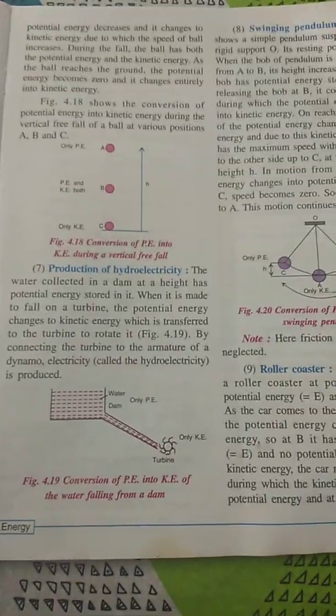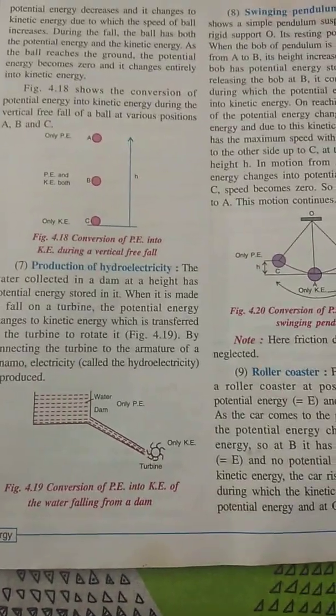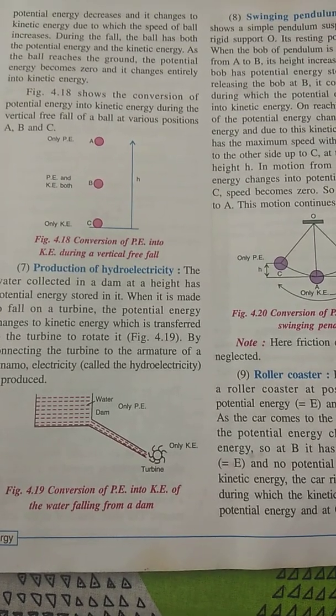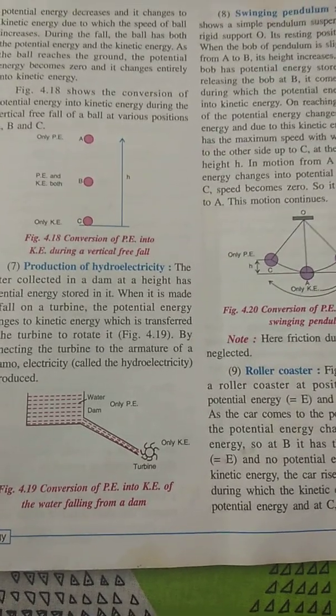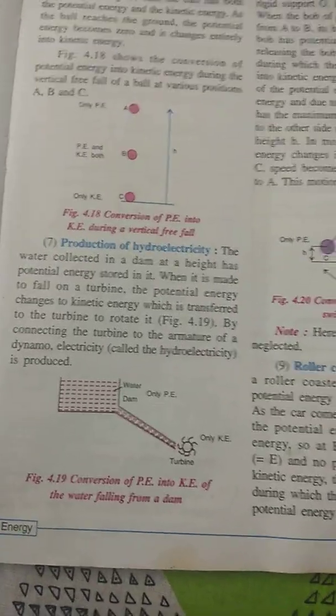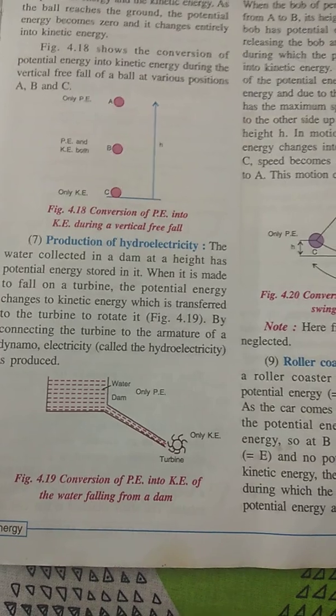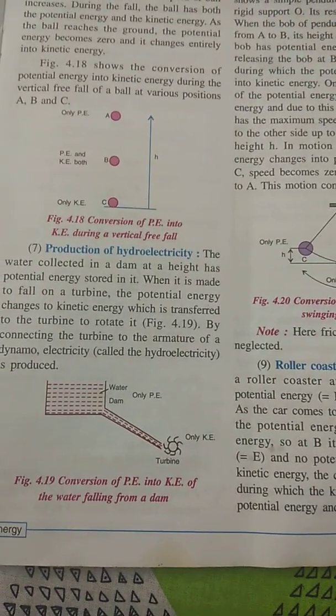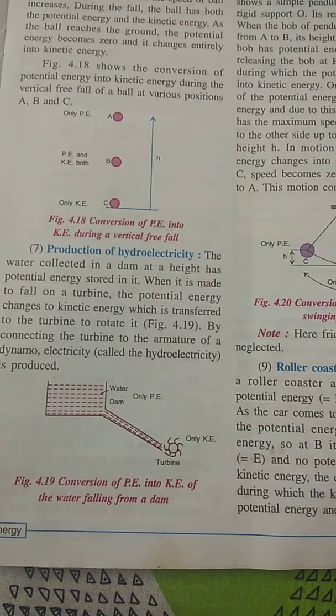Then we have the production of hydroelectricity. How is hydroelectricity produced? Hydroelectricity is also based on potential energy and kinetic energy. When the water is stored in the dam, students, I have already given you this example. When water is stored behind the dam, it will have potential energy, but when this water is released, it will have kinetic energy.